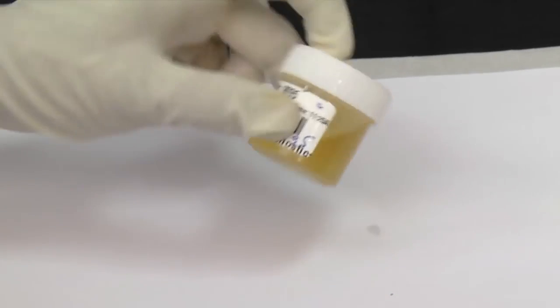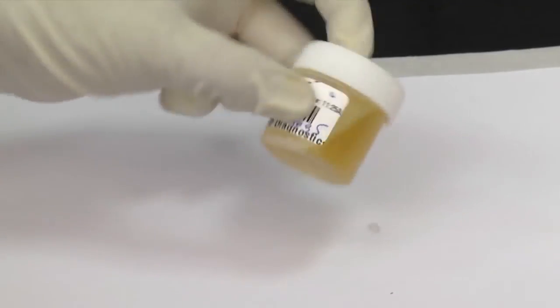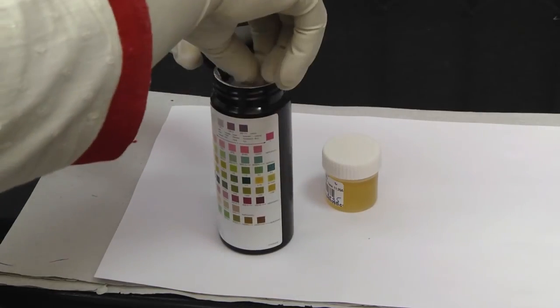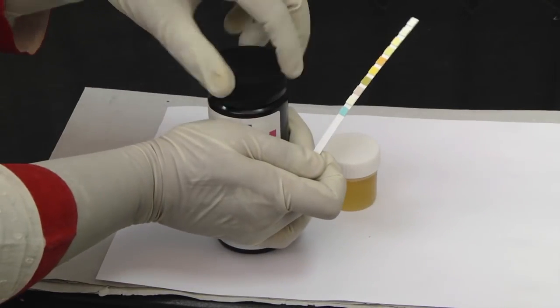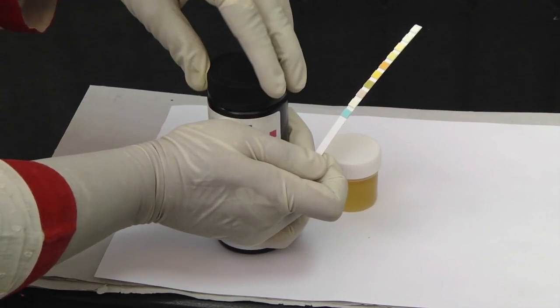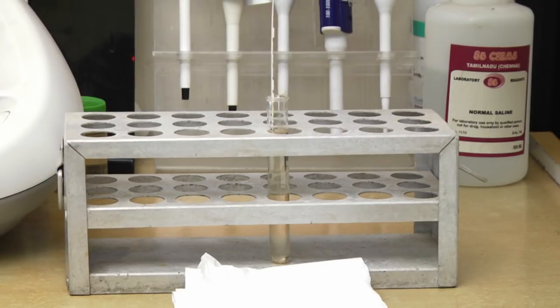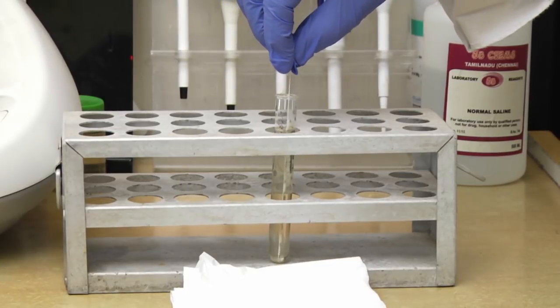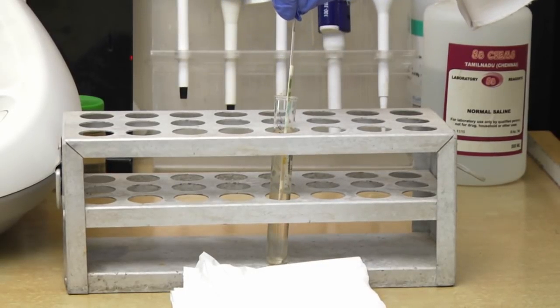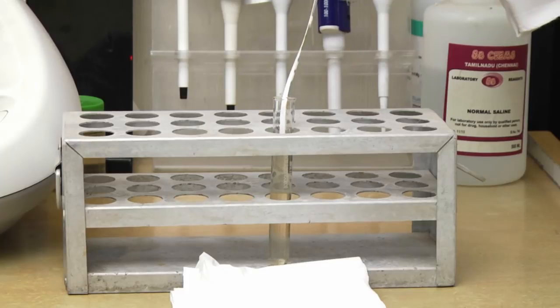Mix the sample well before testing. Remove a strip from the bottle immediately before testing. Replace the cap tightly after removing the reagent strips. Without touching any test area of the strip, dip the strip in the sample and remove immediately. Prolonged contact may result in dissolution of the reagents.